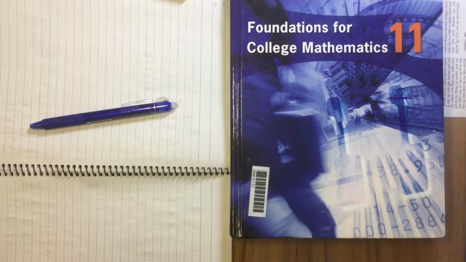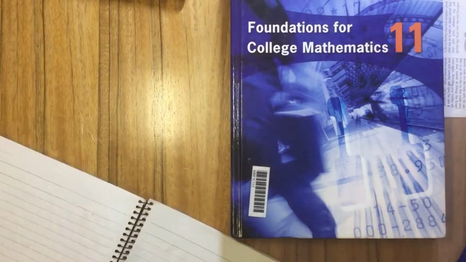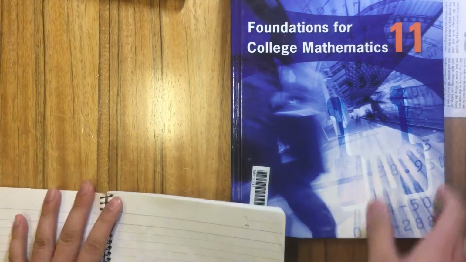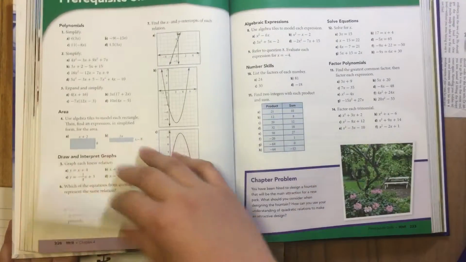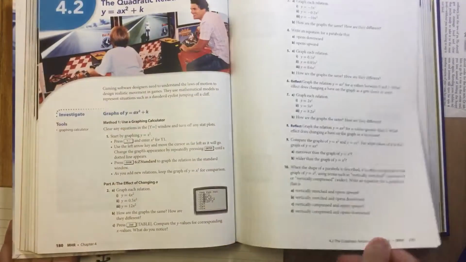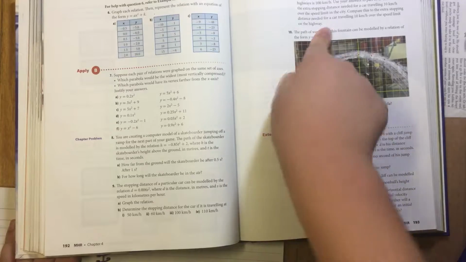So here's your textbook, Foundations for College Mathematics. Today I'm going to explain question number 10 on page 193. It is a quadratic graph, a quadratic relation, right? So let's see.